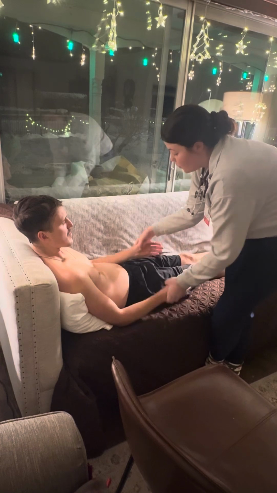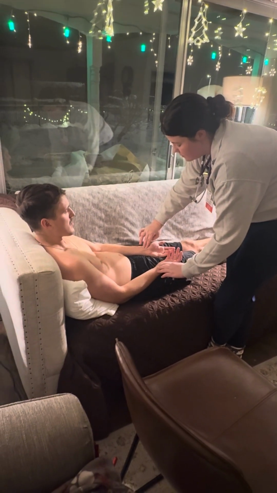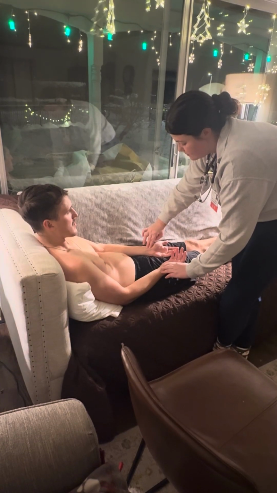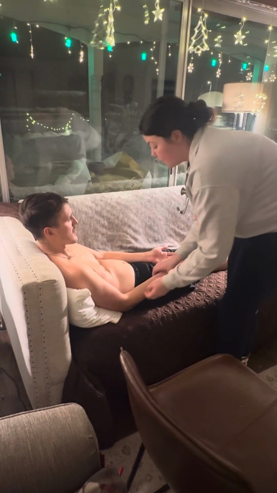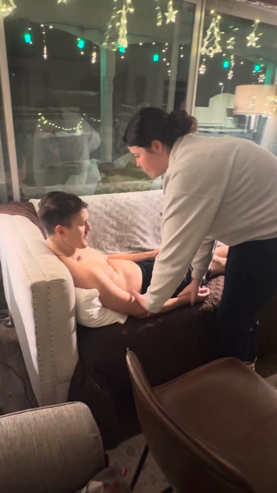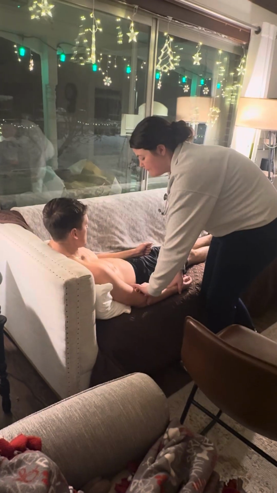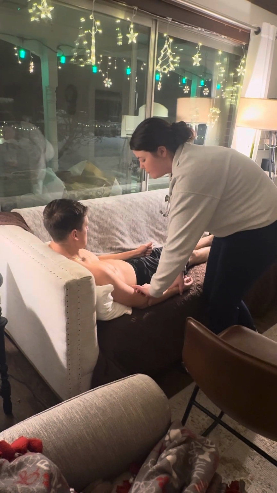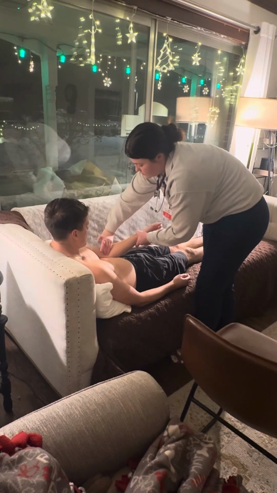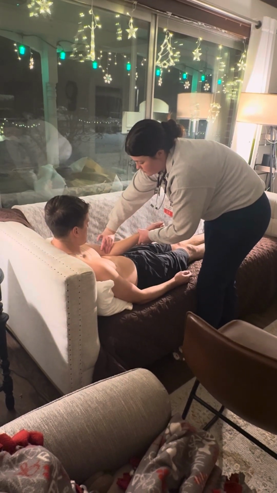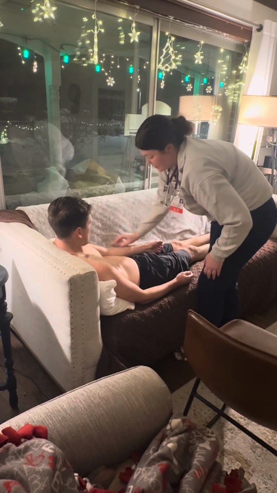Now I'm going to do radial pulses. Two plus pulses. Now I'm going to feel for your brachial pulses. Brachial. 2 plus. 2 plus.